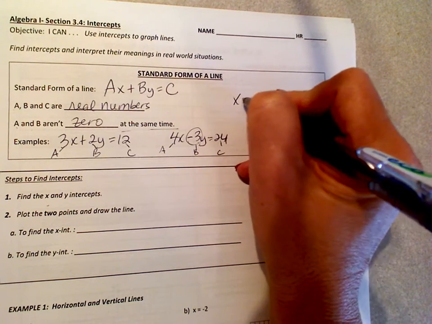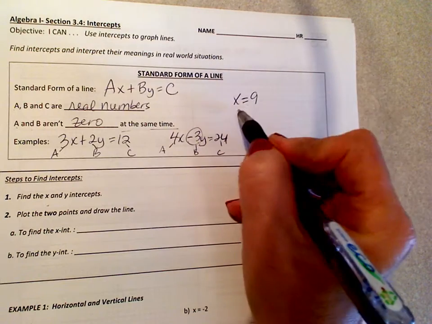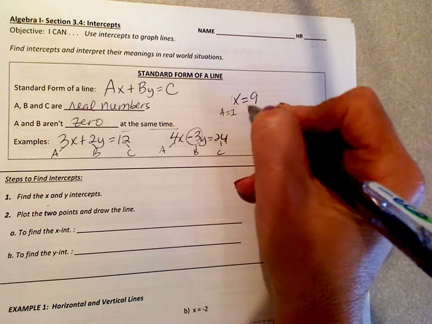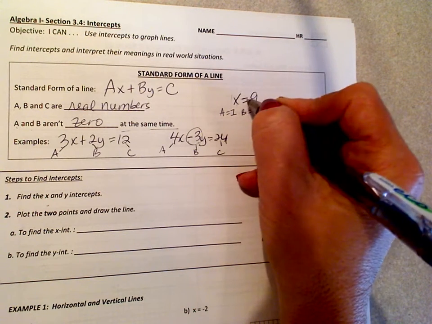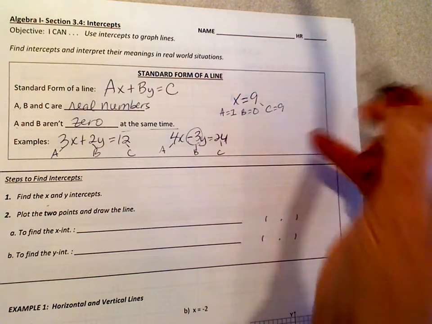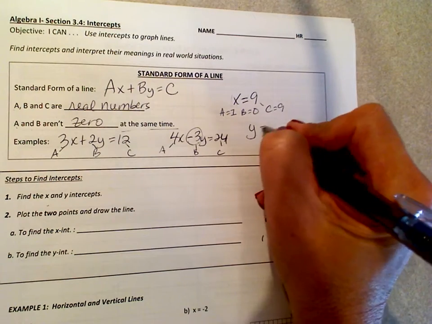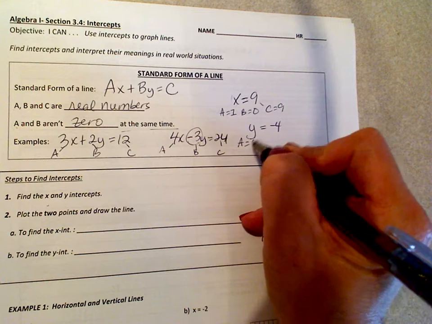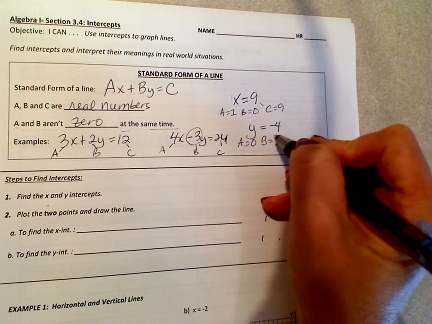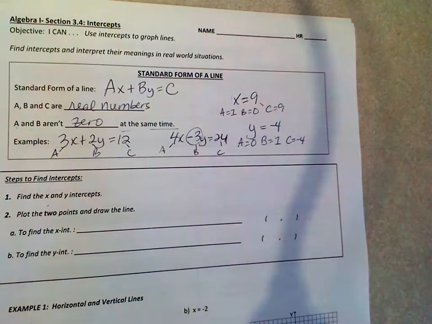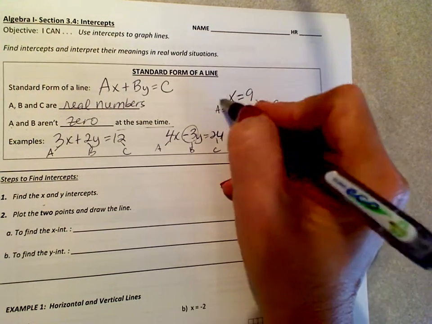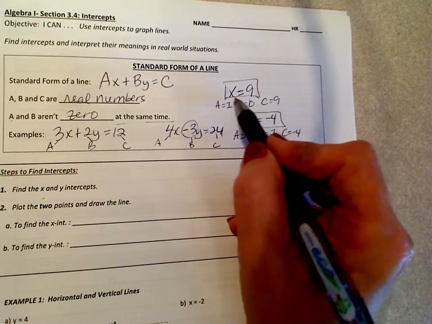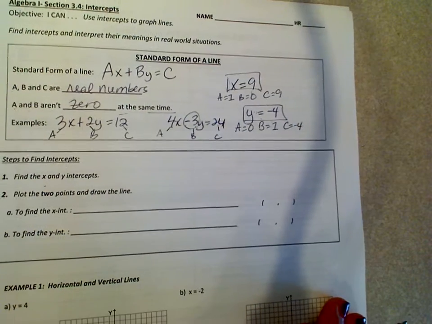Here's another one: x equals 9. That is in standard form. So let's think about this. A equals 1 because there's a 1x. B is 0 because there's no y term. And C equals 9. What about y equals negative 4? Well, A is 0, B is 1, and C equals negative 4. So just know that these two equations are in standard form. So these are lines that are in standard form.